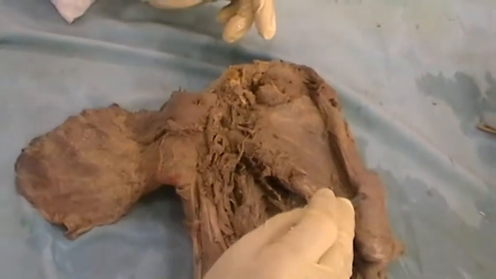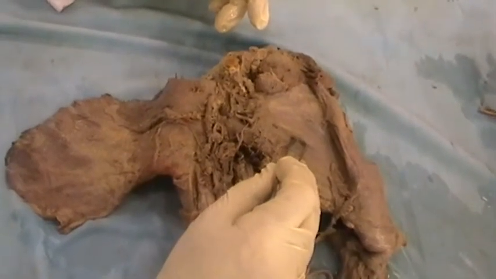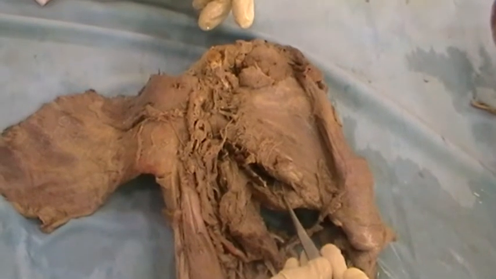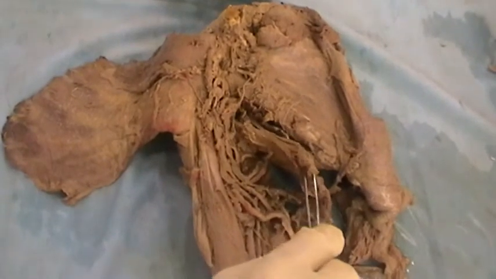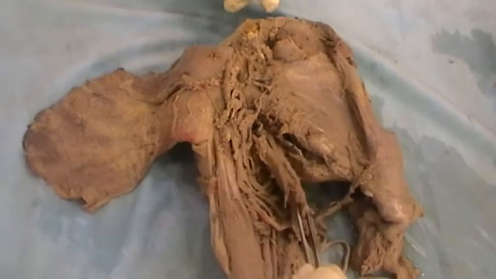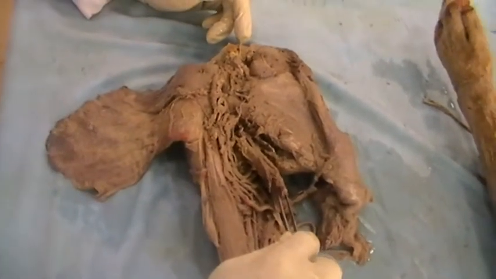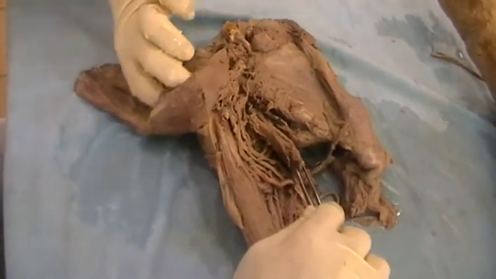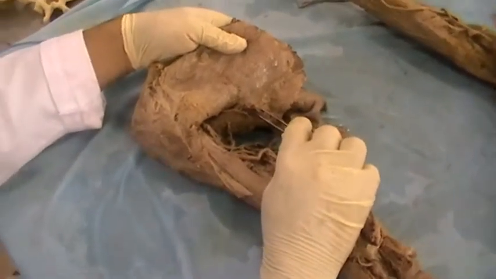So we have not to miss that this is the serratus anterior muscle. This is the subscapularis muscle. And this is the teres major muscle. And this is the latissimus dorsi muscle. Always the student has a mistake between the pectoralis major muscle and latissimus dorsi muscle.